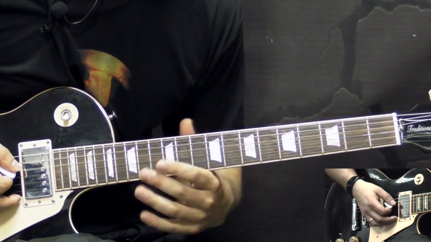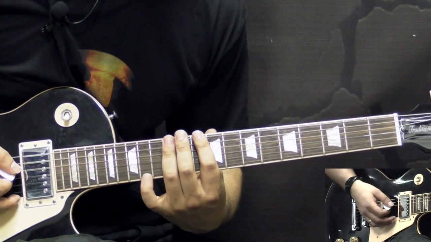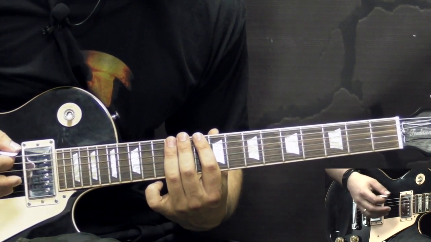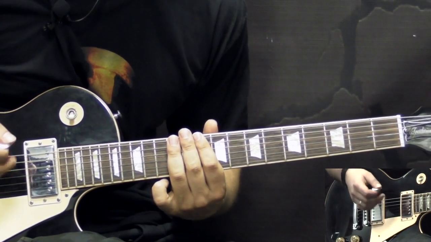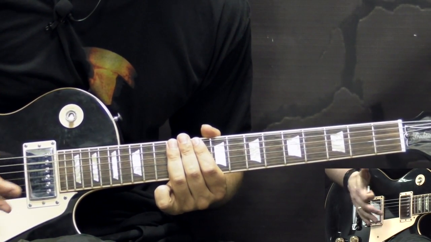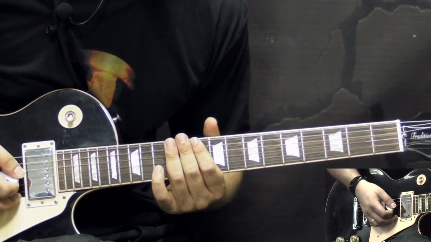Okay, so this is the first time, then again the second time. When we get back to the main riff of the song, it's being played just like from the beginning of the main riff. So it doesn't differ from the first break, it's exactly the same.